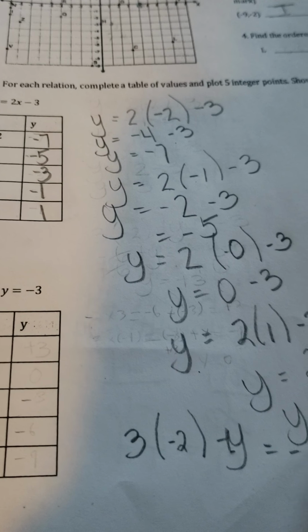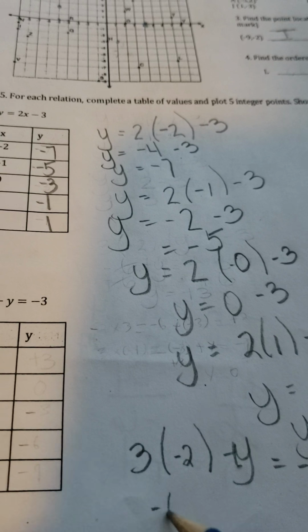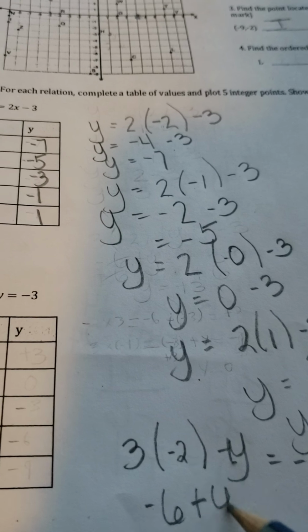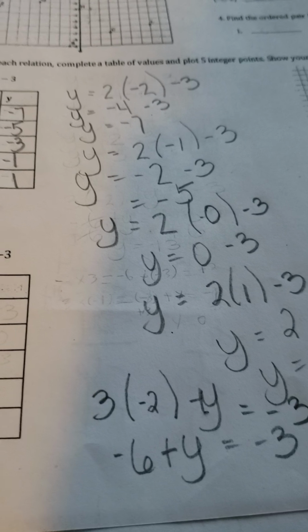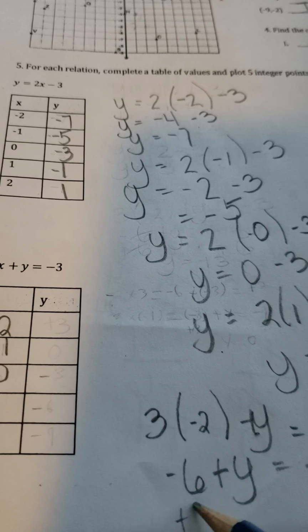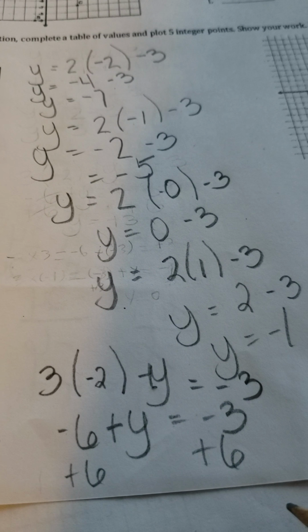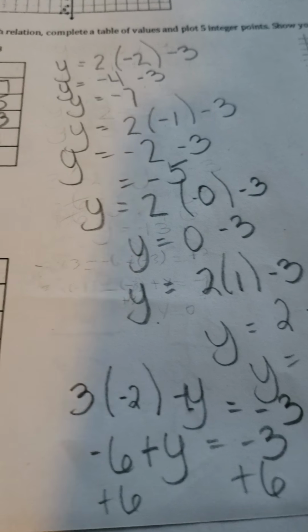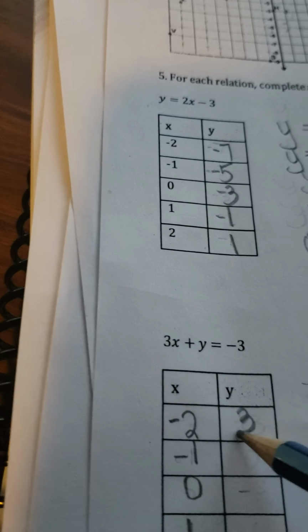Okay, so 3 times -2 is -6 plus y is equal to -3. We need to get y on its own, so we're going to add 6 to both sides. You've got a -3 and a +6, so y is equal to 3. So that's going to be our first.